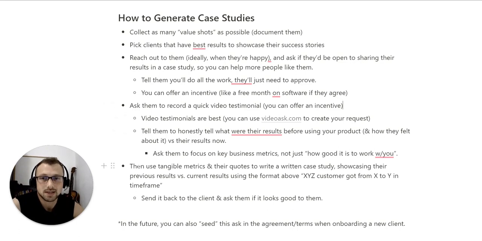Cool. Two last things. You want to use tangible metrics and their calls to write a written case study showcasing the previous results versus current results using the format above, meaning how XYZ client, XYZ company got from X to Y in this specific time frame. Basically, you should have all the value shots and the video testimonial, and if they agree to video, there's most likely no reason for them not to agree to text. At this point, you put together a case study using the format I just showed above, and you send it back to the client and ask if it looks good to them.